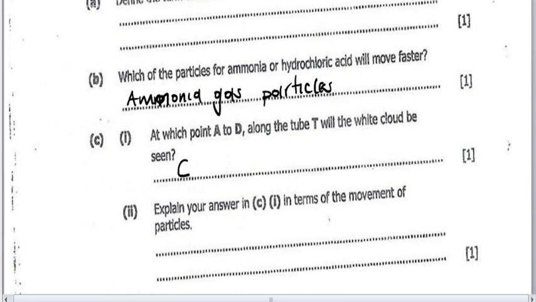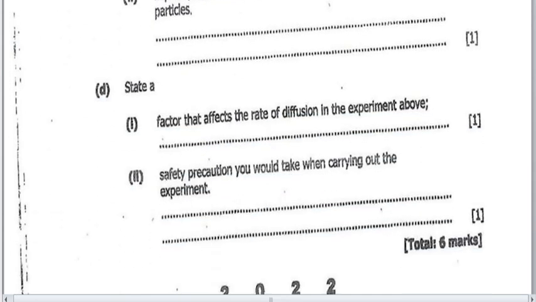Hydrogen chloride has chlorine, and if you compare the mass of chlorine with the mass of nitrogen, chlorine has a mass of 35.5, but nitrogen has a mass of 14. So the one that contains chlorine is going to move slower because of its mass. State a factor that affects the rate of diffusion in the experiment above. One factor is the mass, just like I explained, so the molar mass.